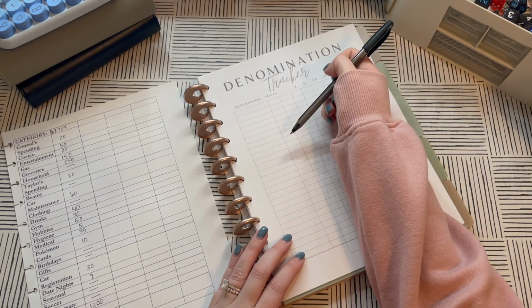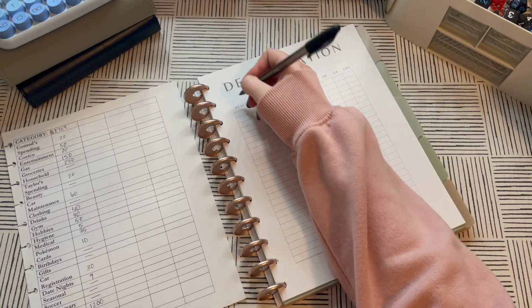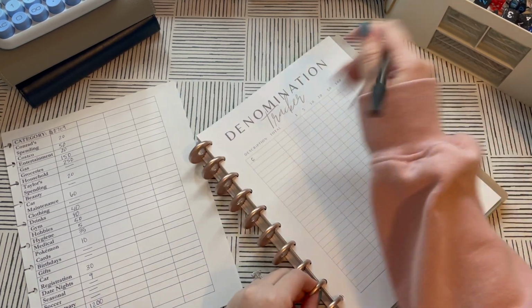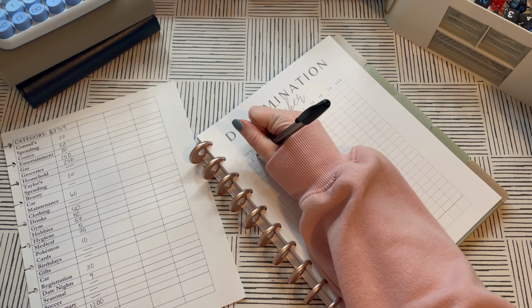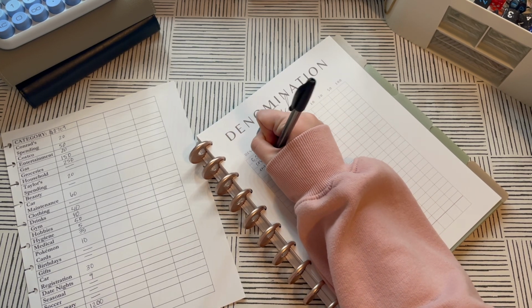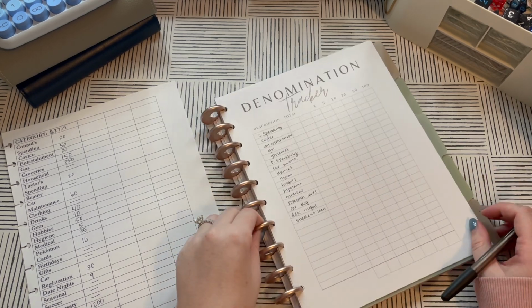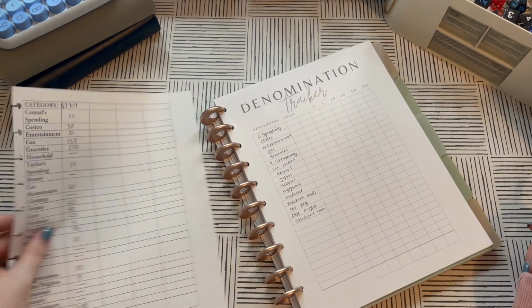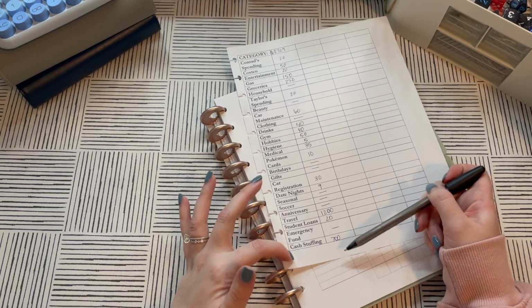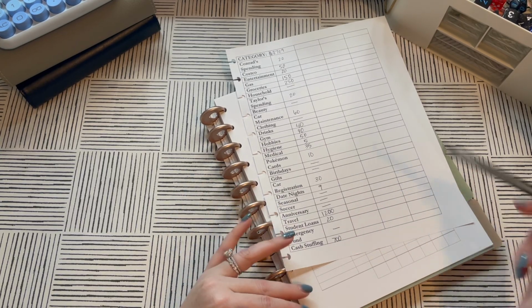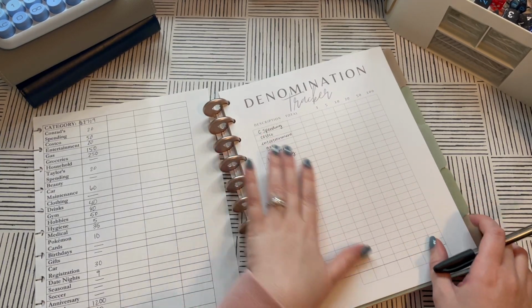So with the denomination tracker, I'm just going to write the categories that I'll be doing. So I'm going to speed this up real quick and I will get right back to it. All right, I have them all down. I did not put down the travel and then the cash stuffing because I actually do my cash stuffing breakdown on a separate denomination tracker.